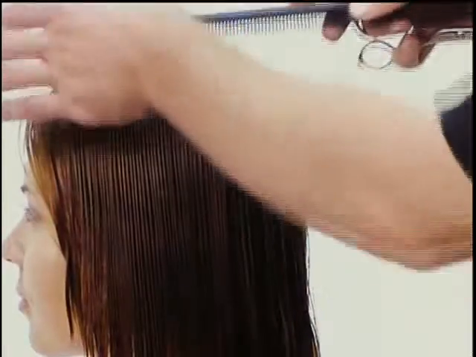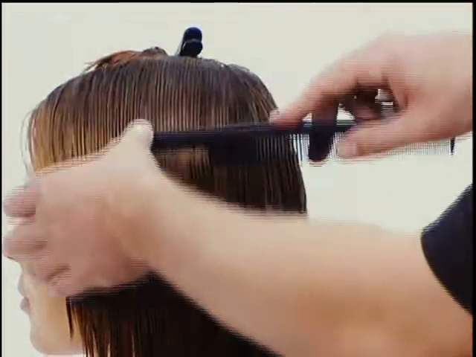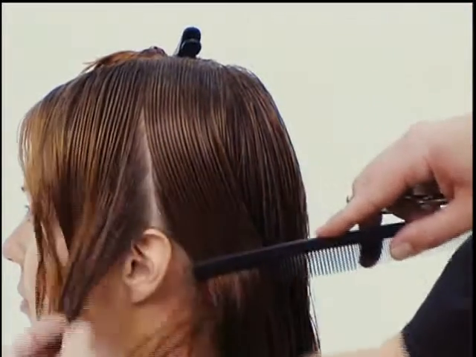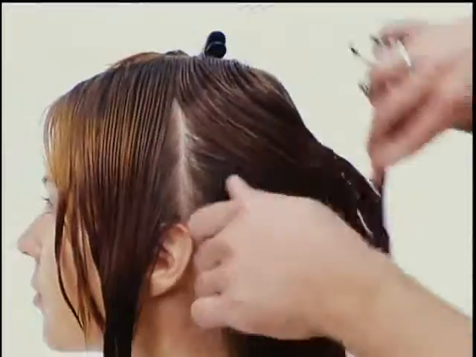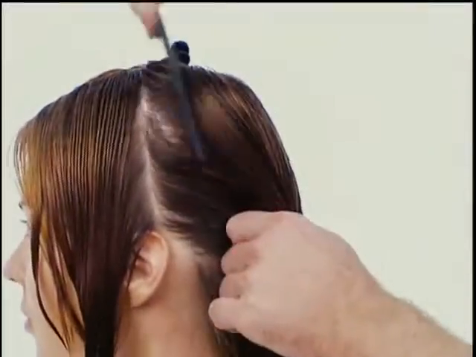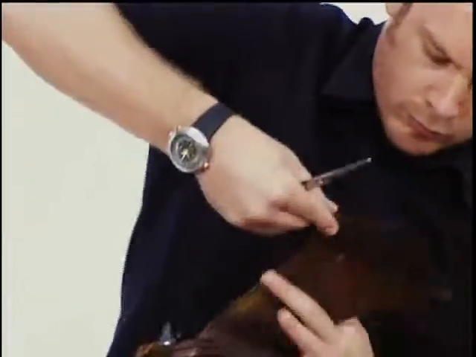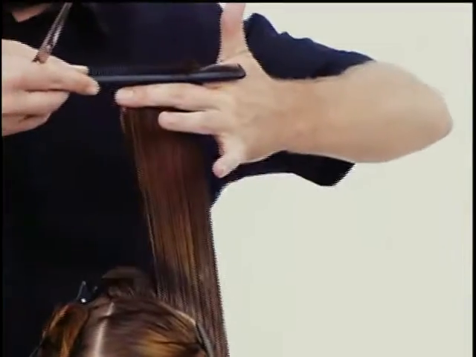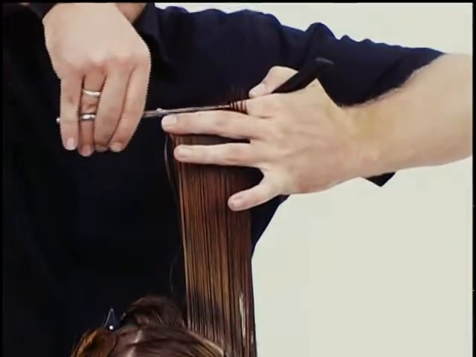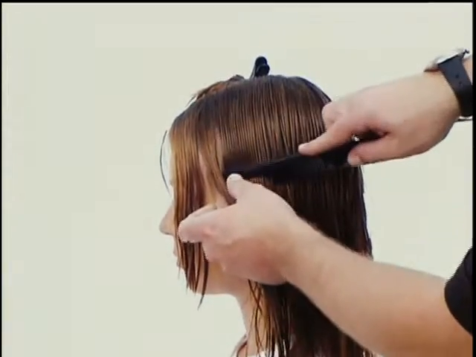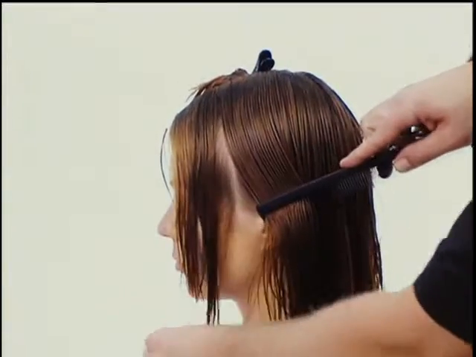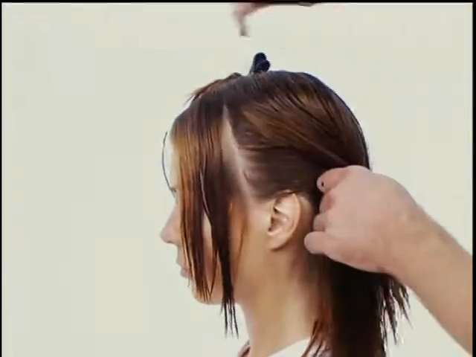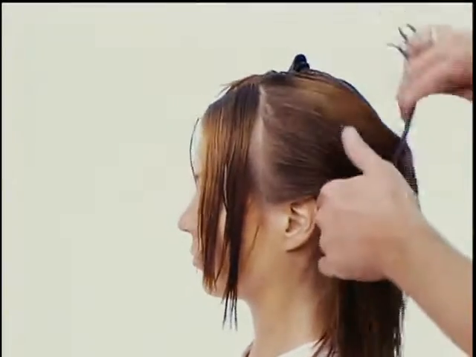Working in front of the radial parting, a horizontal section is taken from the profile parting to the hairline at the side. With the head upright, using the fine teeth of the comb, the section is combed at 90 degrees to over-directed. The line is cut square, using the profile and the previous section as guides to length. Continue the horizontal sections forward and repeat the technique in exactly the same way.